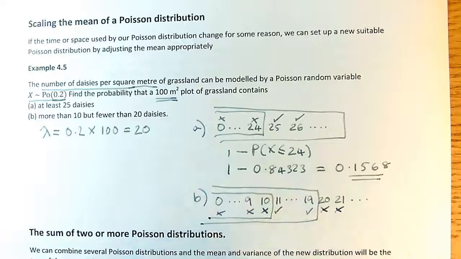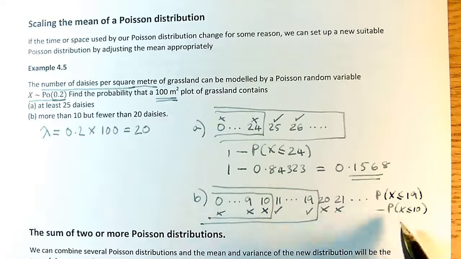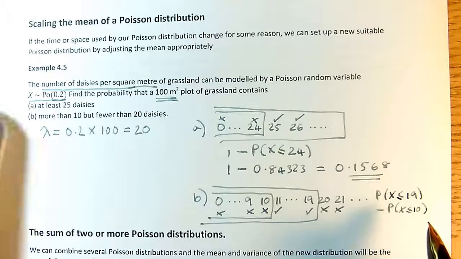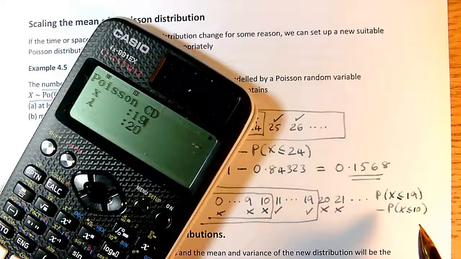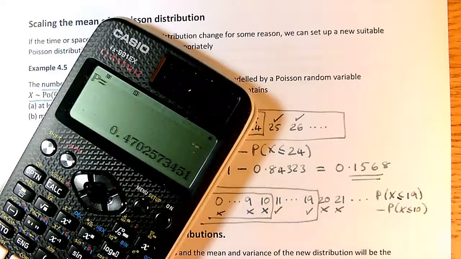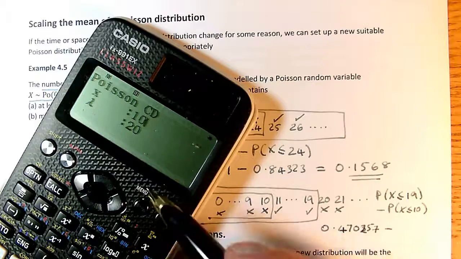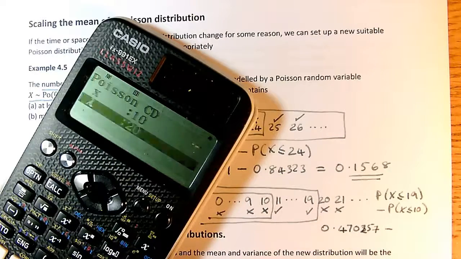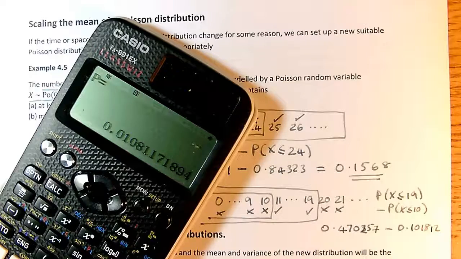So the subtraction is... Always set up the subtraction you're going to do, because it's worth method marks in case you muck something up. So 19, we don't have to change lambda again. We're still dealing with the same time period. And we have got that probability. There it is. Change x to 10 on the calculator. Second probability. So here's our subtraction.